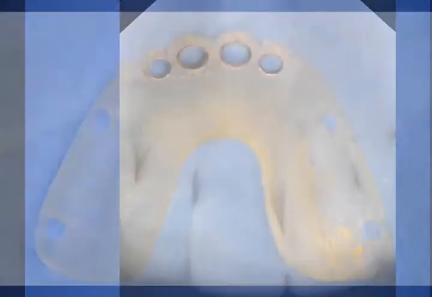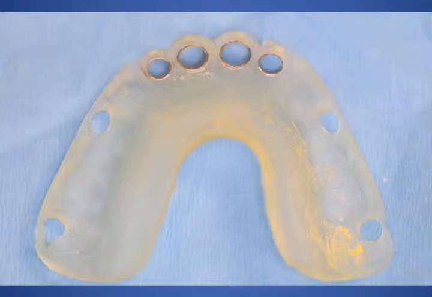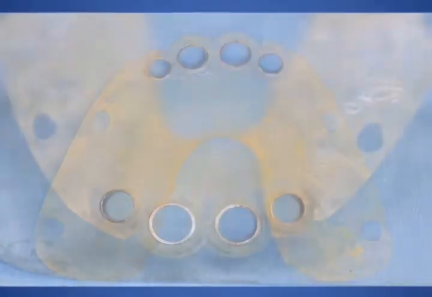But first and foremost, we had to design a surgical guide that would allow us to correctly place the Nobel Replace Select dental implants in a relatively tight area.